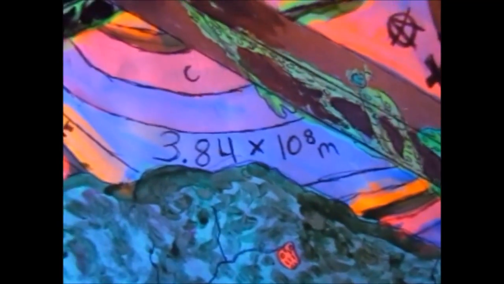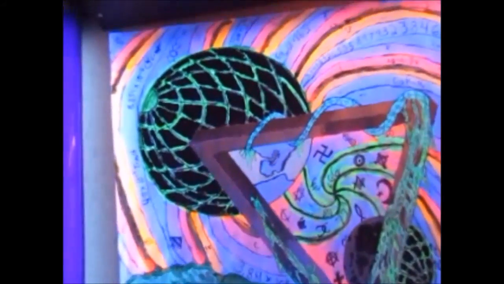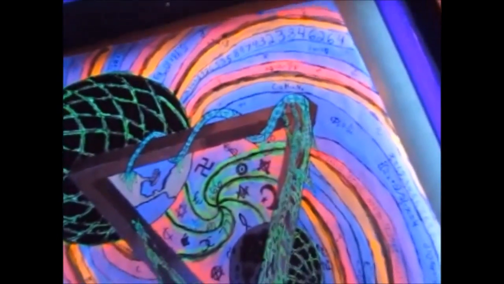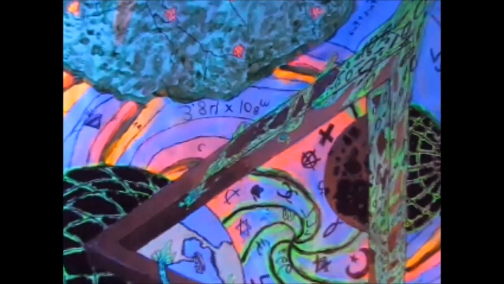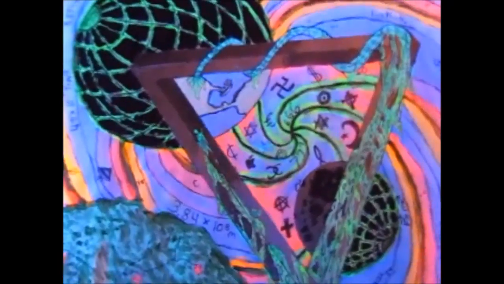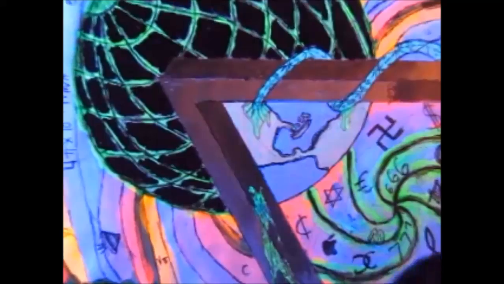And I will start with this, 3.84 times 10 to the 8 meters. And I think that was the first mathematical value that I put into this painting. And the significance behind that is that it's the average distance between the Earth and the Moon. And I'll remember that for a long time, one, because I'm always looking at it, but two, because of where it's at in relation to the painting. It's in between the Moon and the Earth.